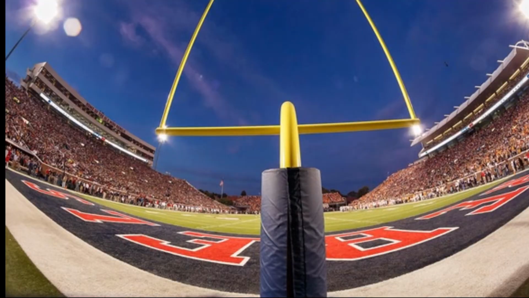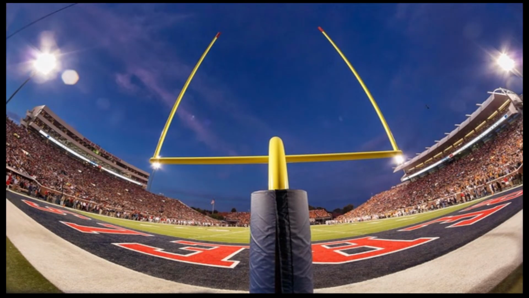You will also see a goalpost at the end of each end zone. So you'll have your 100-yard field, you'll have your 10-yard end zone, and then on the back side of that, you will have your goalpost.